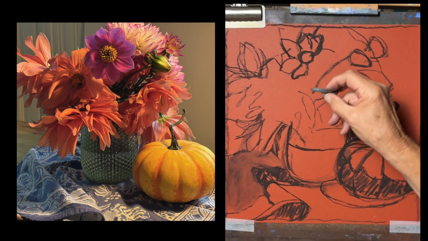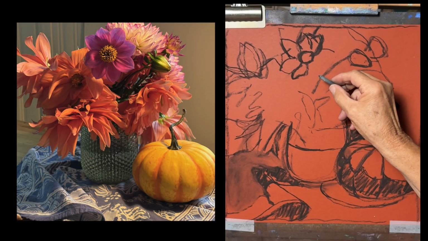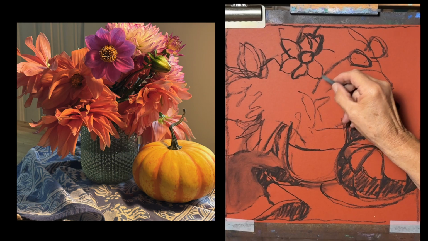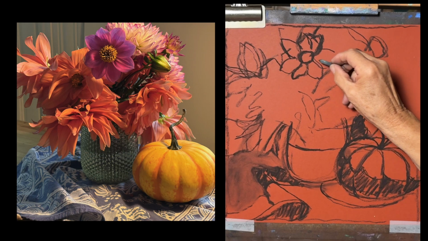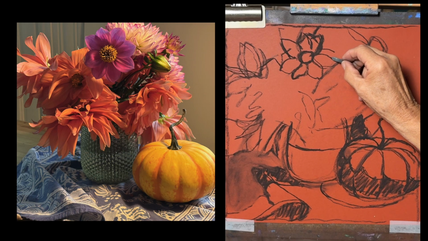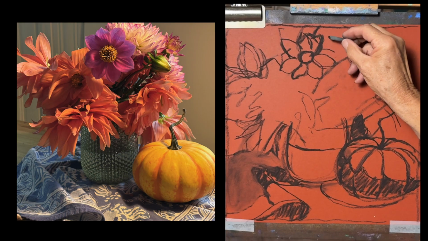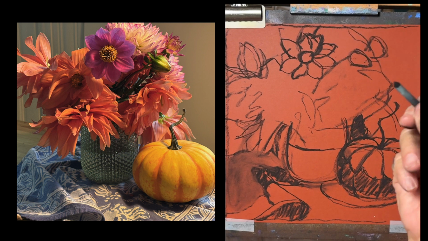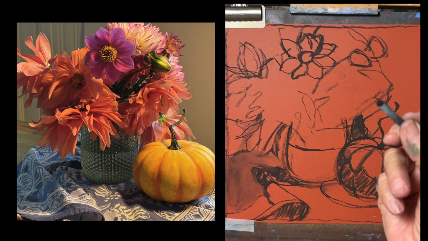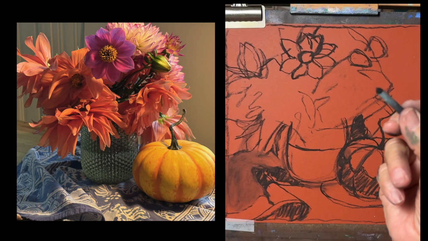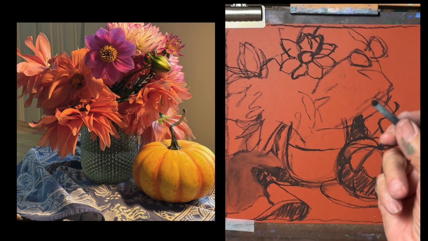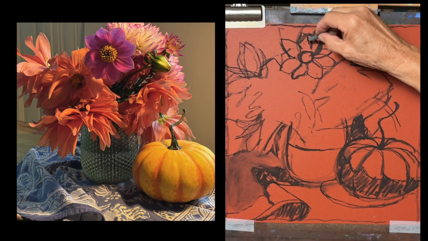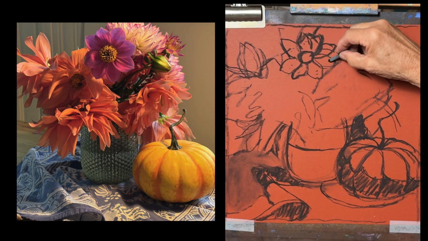I'm trying to pay attention to which petal overlaps which other petal, because that's going to make a difference with little patterns of light and dark too. Okay, so there's 1, 2, 3, 4, 5, 6, 7, 8.